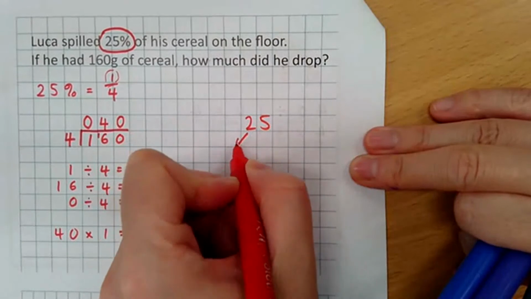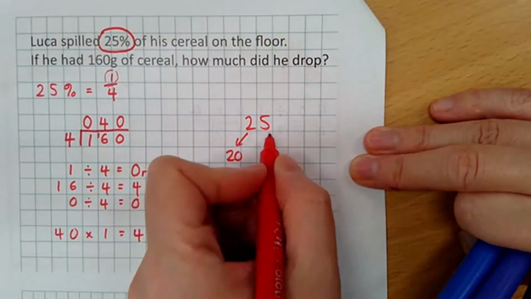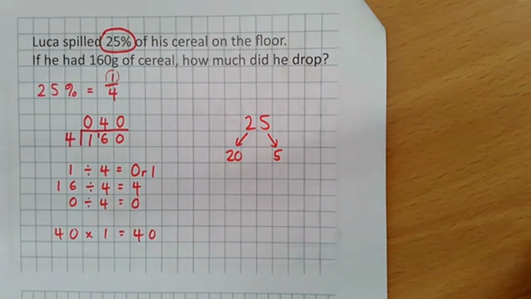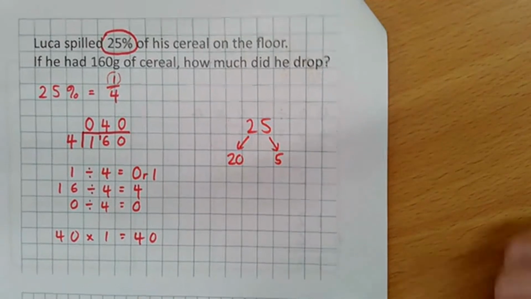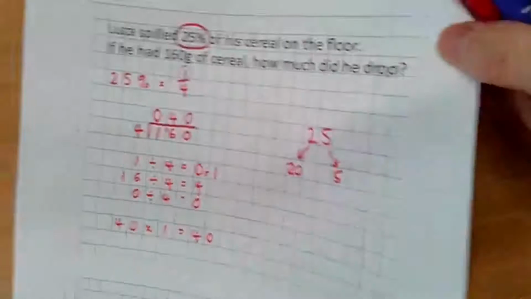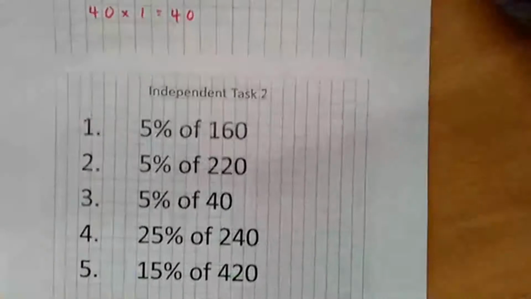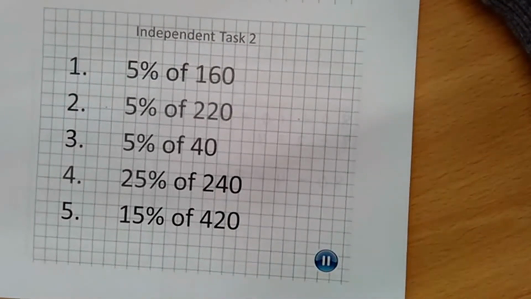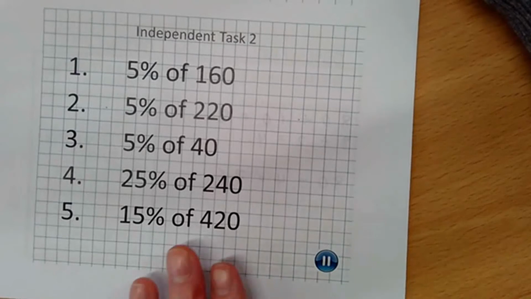How many tens do I have? I have 20. And how many fives? 5. And then calculating it this way. It's a lot trickier. So let's see if you can do these. The first 5 questions are here. Unpause to complete the next 5.